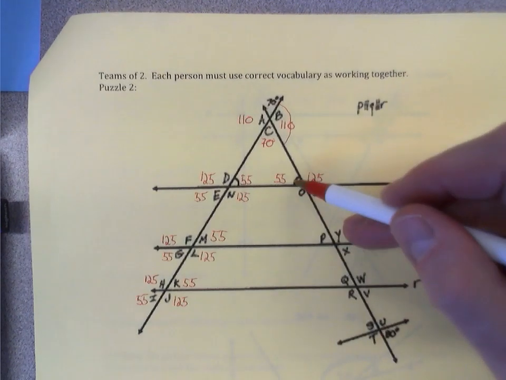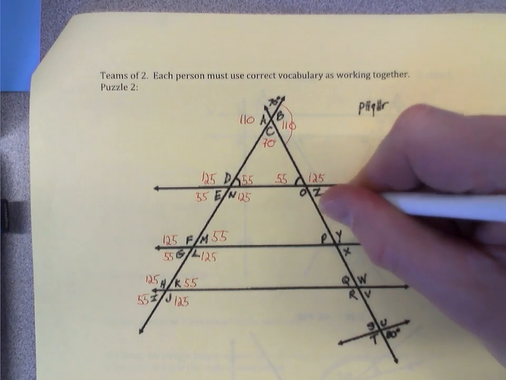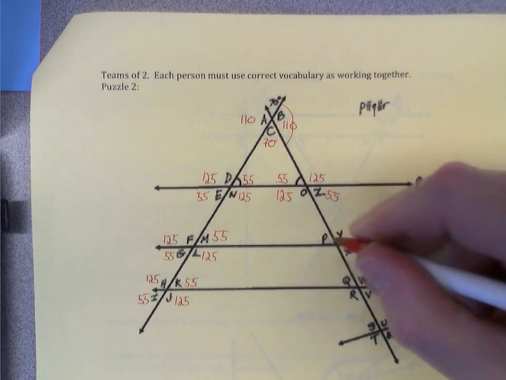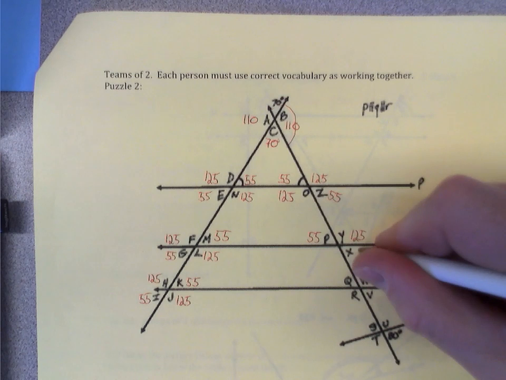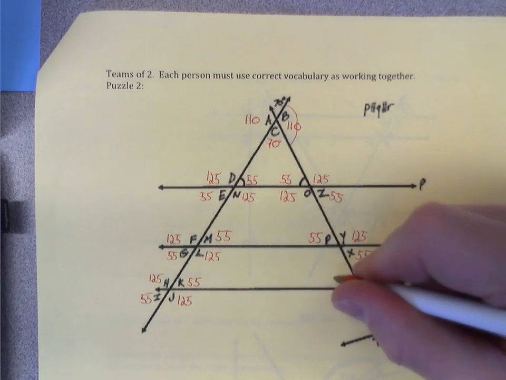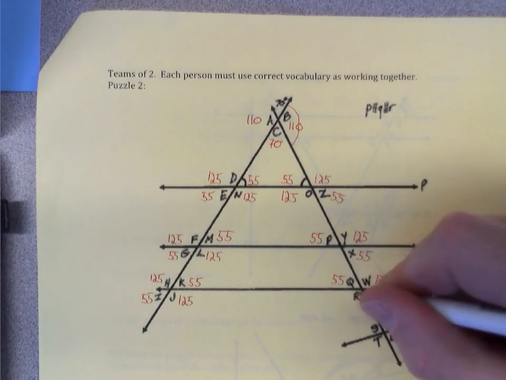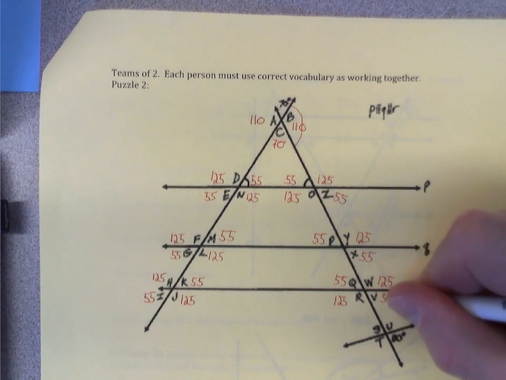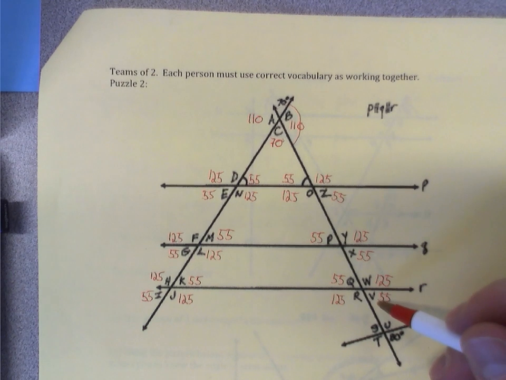We can do the same thing throughout here. We know Z is going to be 55, O is going to be 125. We know P is going to be 55, Y 125, X 55, Q 55, W 125, R, since it's across, 125, V 55. Okay? We know all of these things just based on those measurements.